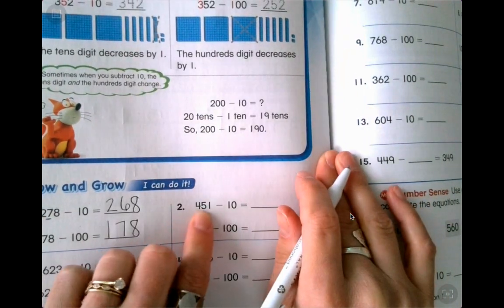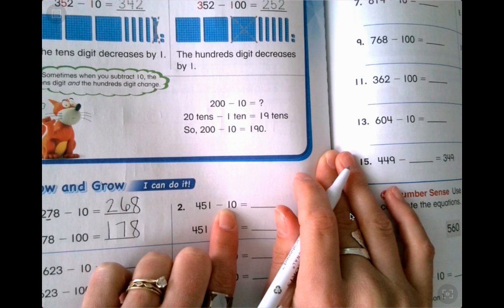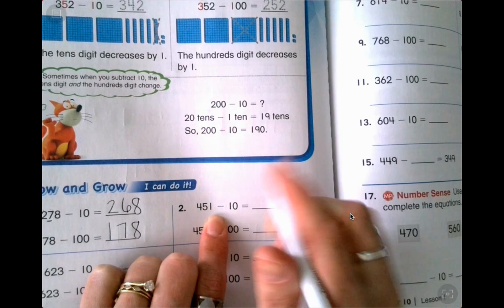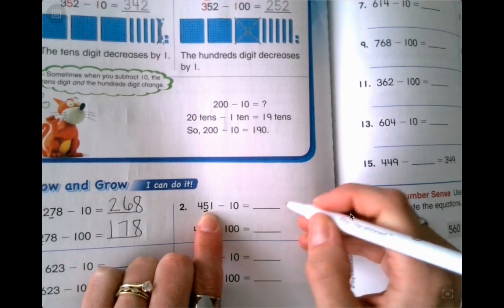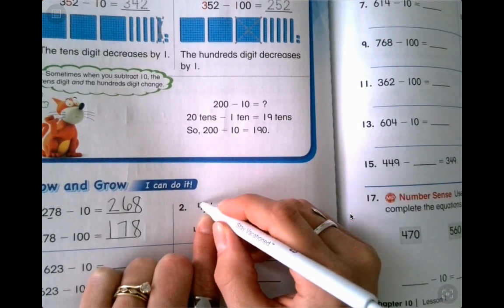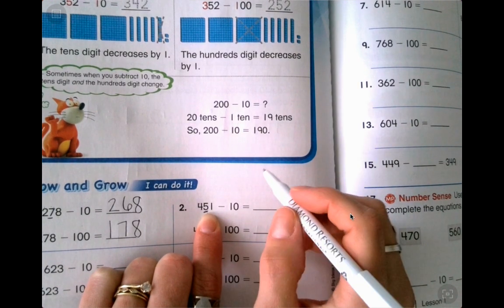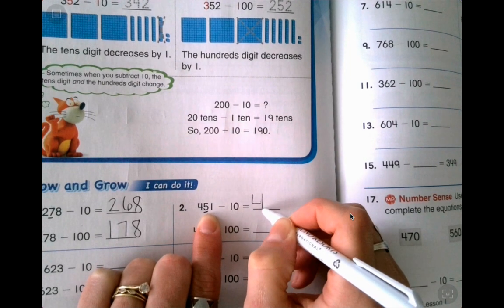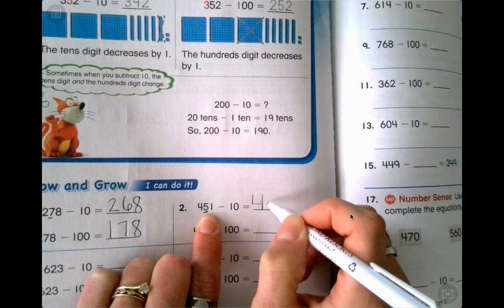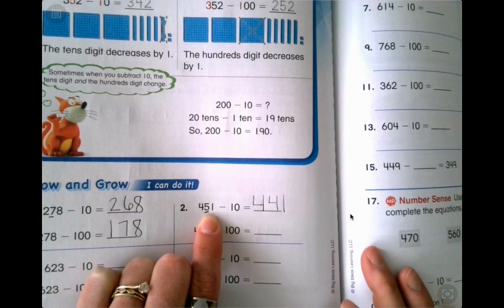Okay, how about number 2? It says 451 minus 10. I'm going to pick on some people. How about Ileana? This 5, take away 10. What is it? 141? Well, look at the hundreds place. Are you going to change the hundreds place? Did you say 400? So 441? Yeah. 441. Very good.